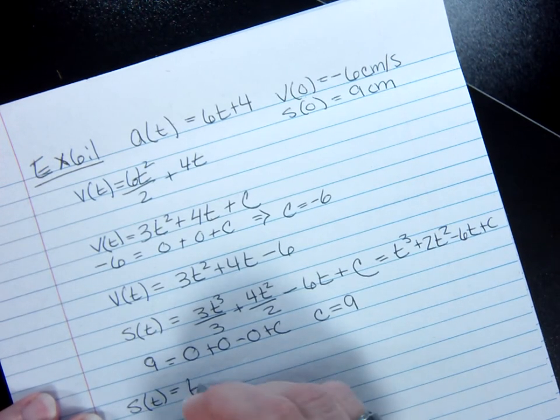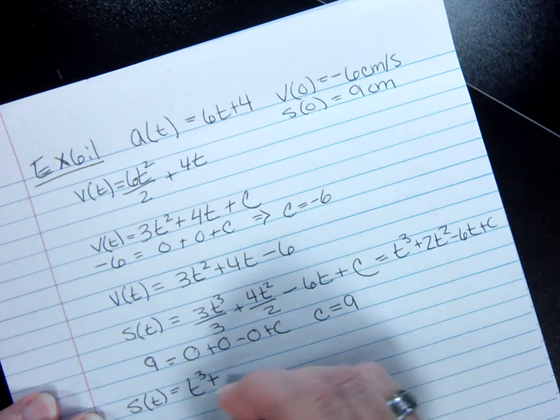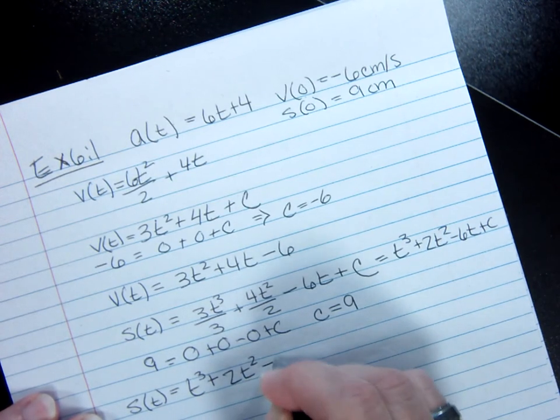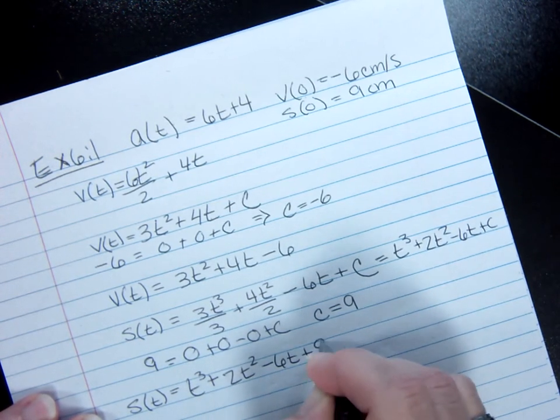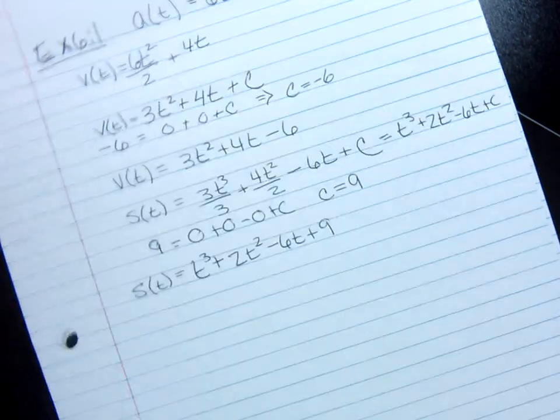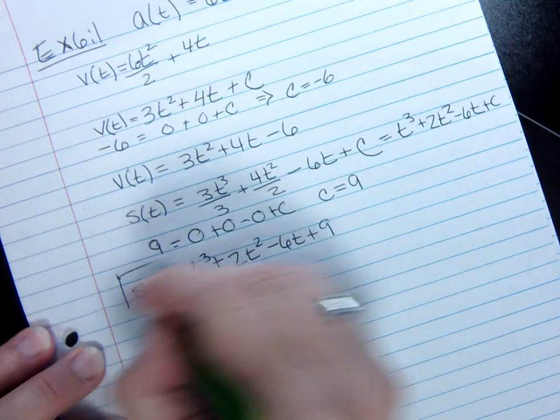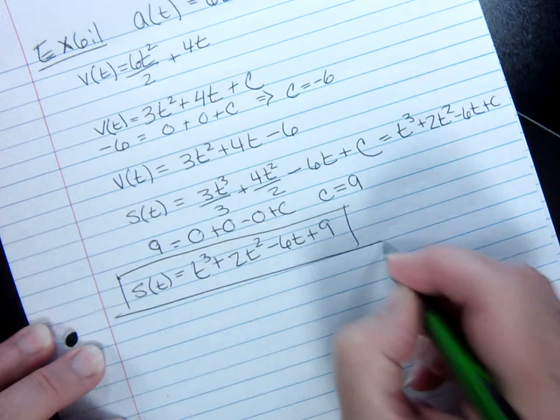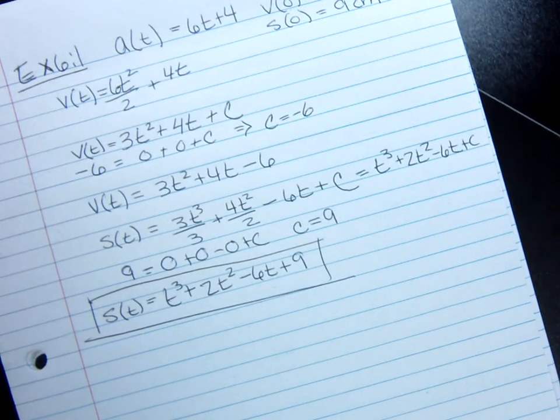t cubed plus 2t squared minus 6t plus 9. That will be my position function, and that is what they asked me for. So there's our answer. Okay.